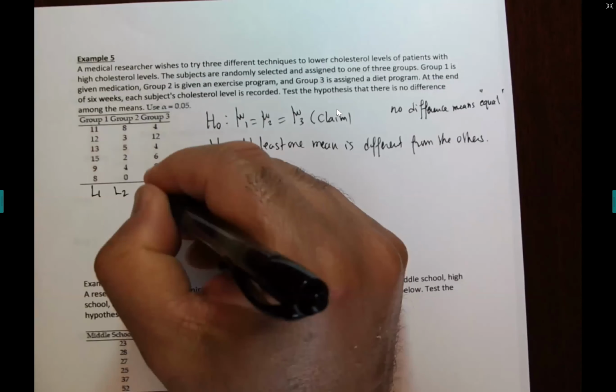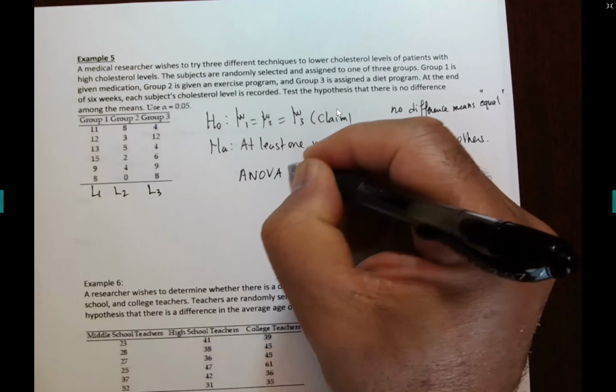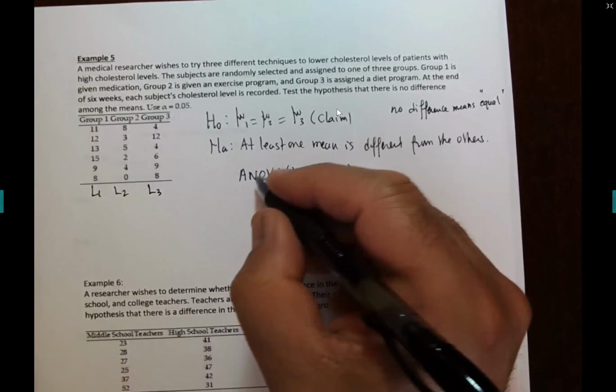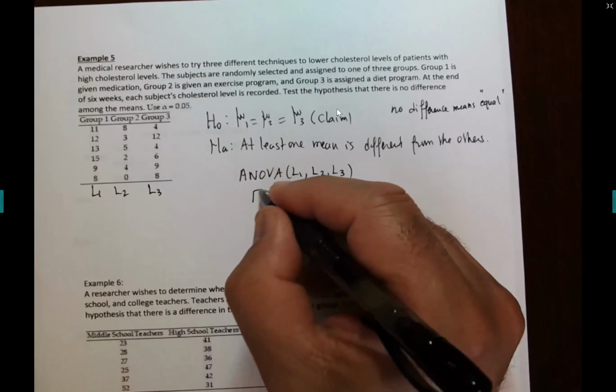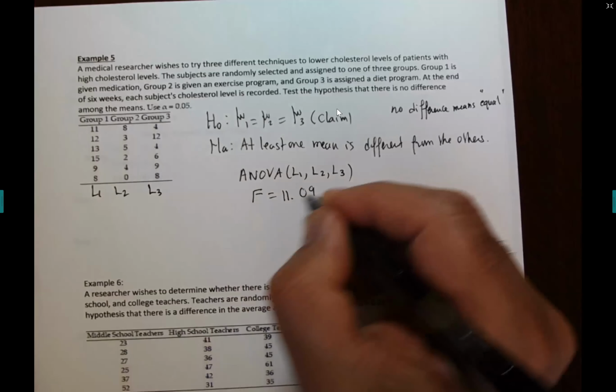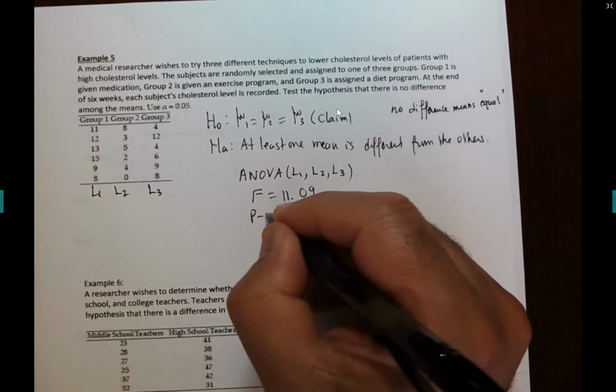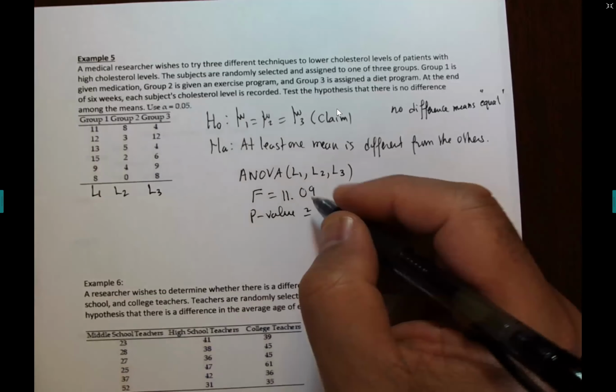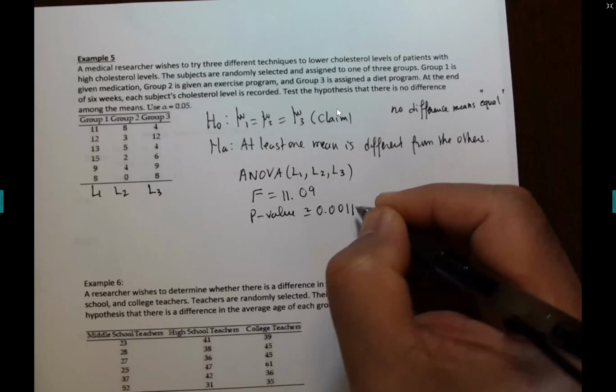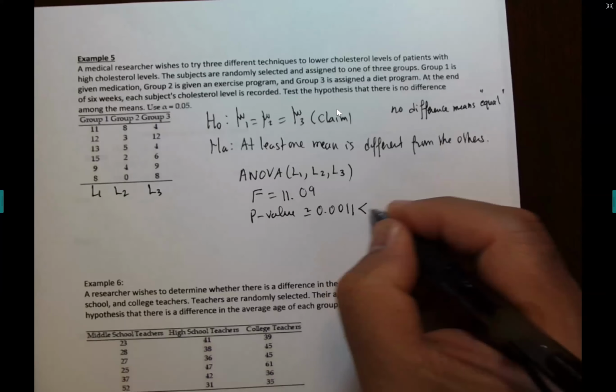You understand that you have to input the data in order to be able to use it in the calculator. And then you get the F, which is 11.09. That's a big test statistic, and the p-value is going to be small. When the test statistic is large, the p-value will be very small. And alpha is 0.05, which is greater than the p-value right here.